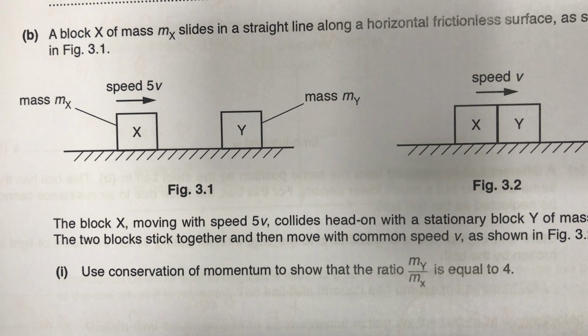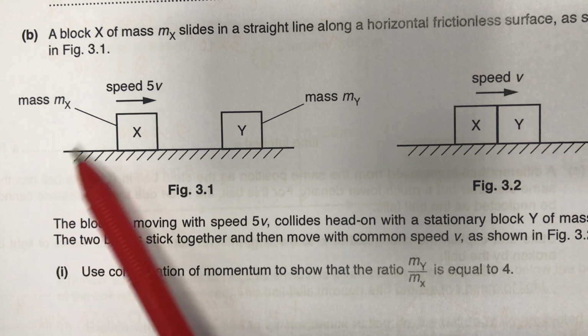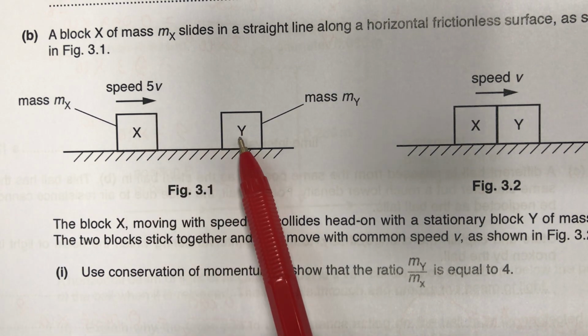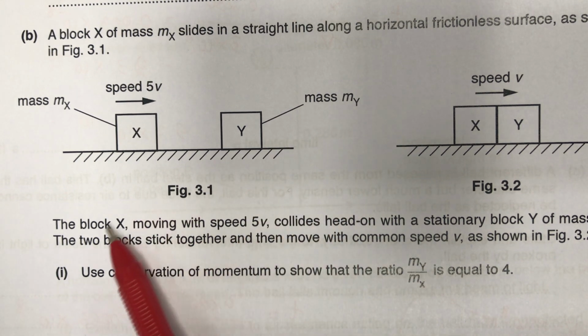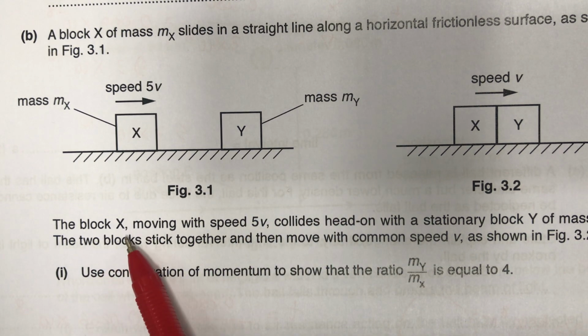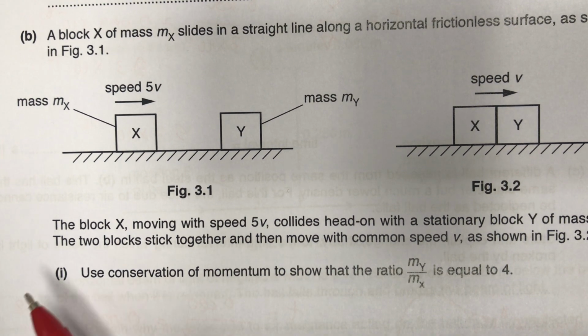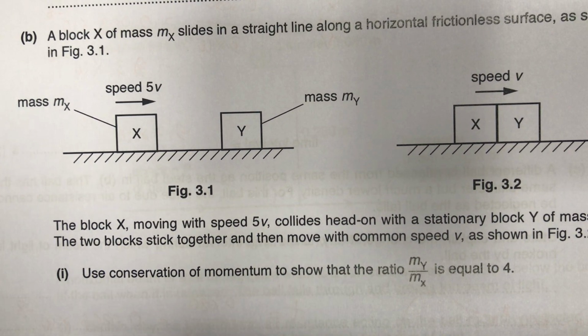Okay, we see on the B question. A block X of mass mx lies in a straight line along a horizontal frictionless surface as shown in figure 3.1. This is mass X, speed 5v, and mass Y. The block X moving with speed 5v collides with the stationary block Y of mass my.